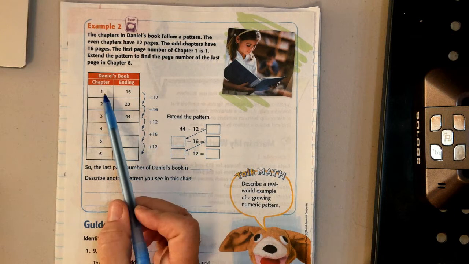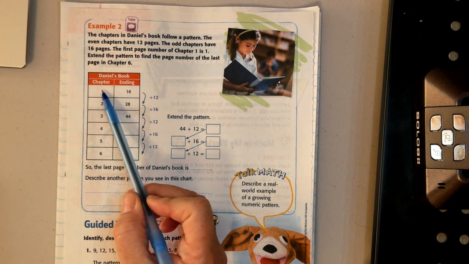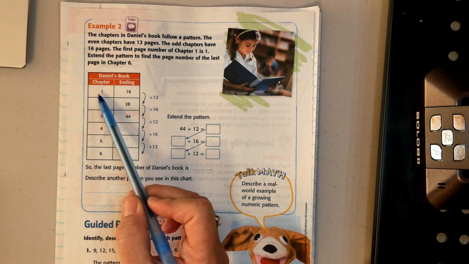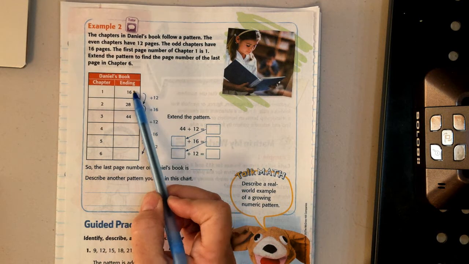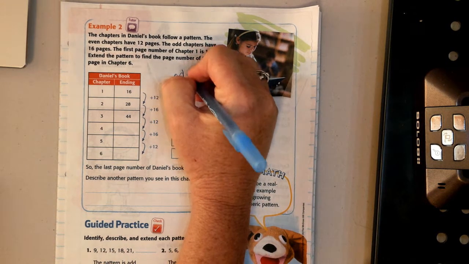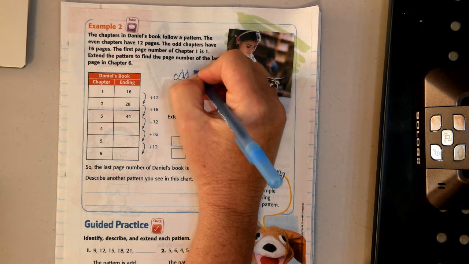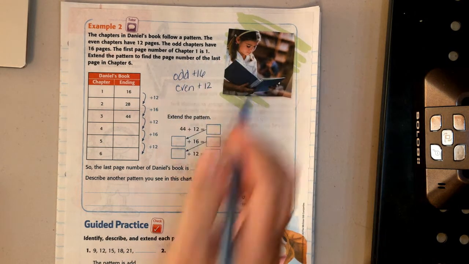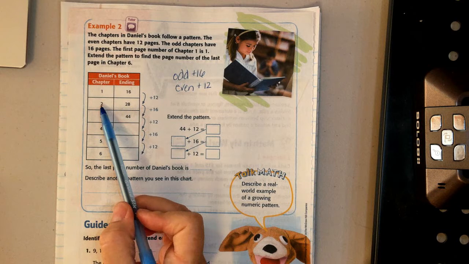So they've done the first one for us. Chapter 1 is odd, so chapter 1 has 16 pages. I'm going to write it here: odd, 16, even plus 12. Now this is an even chapter because number 2 is an even number.